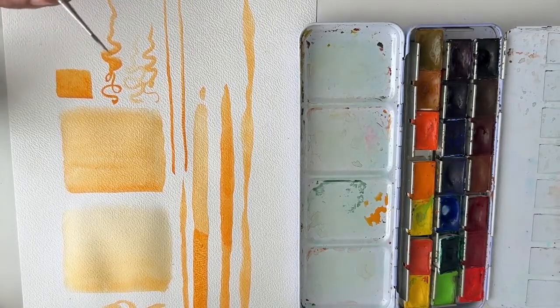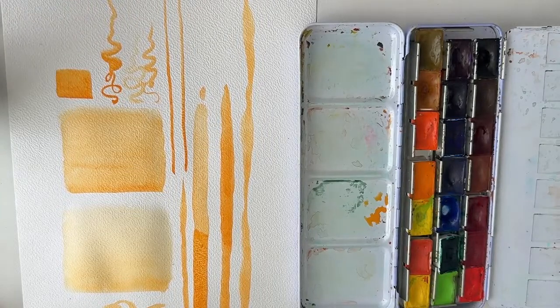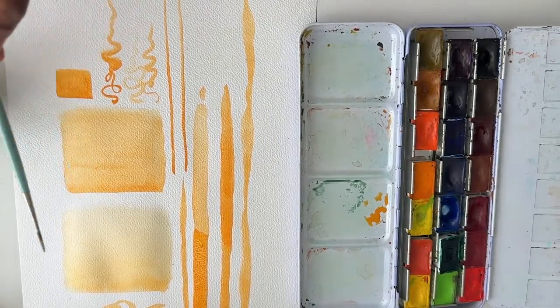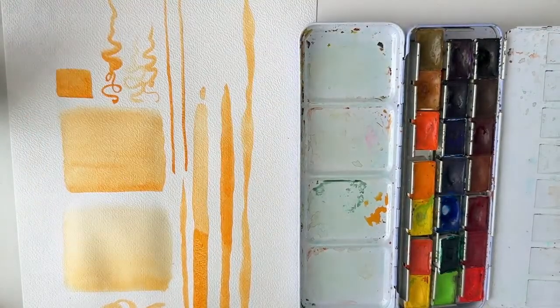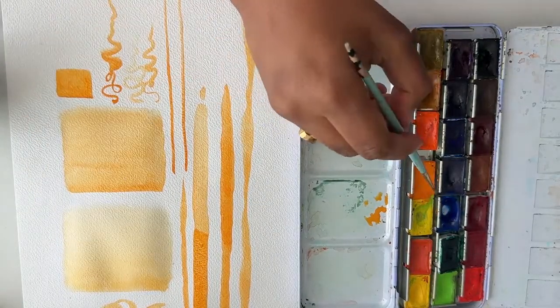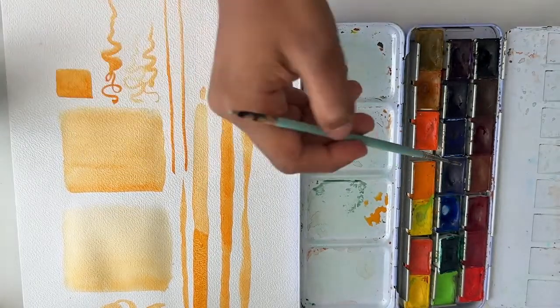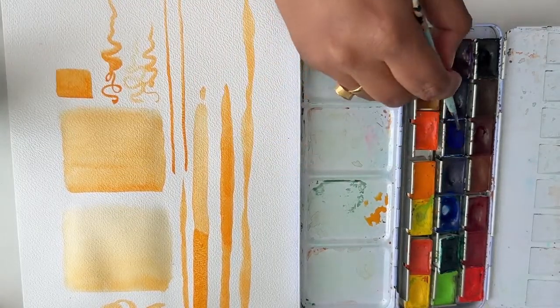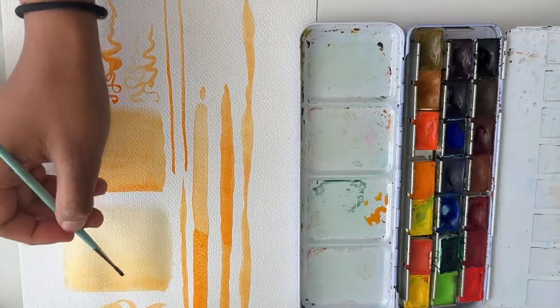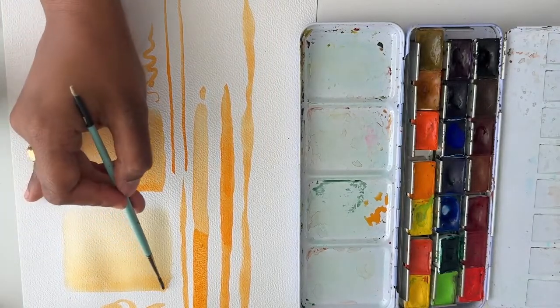So you can control the thin brush. It's easy to control the thin brush, so for the background you can use that one. Now if it is dry, if I want to work on this one, I can take another color and do another layer on it.